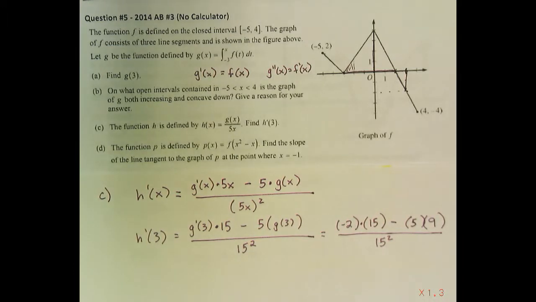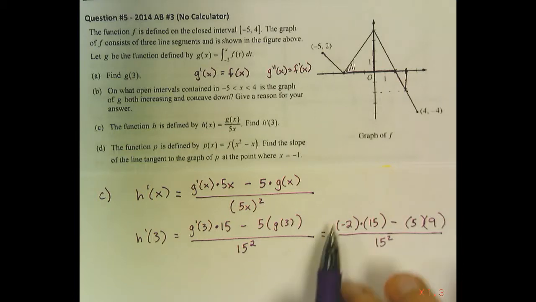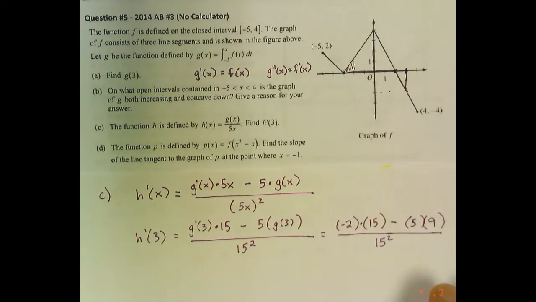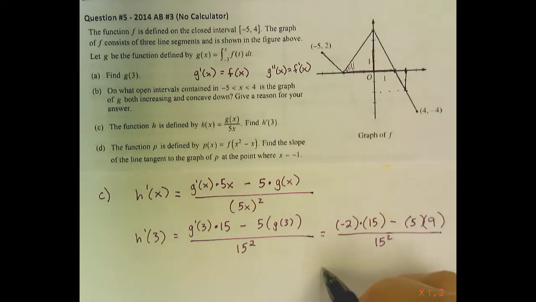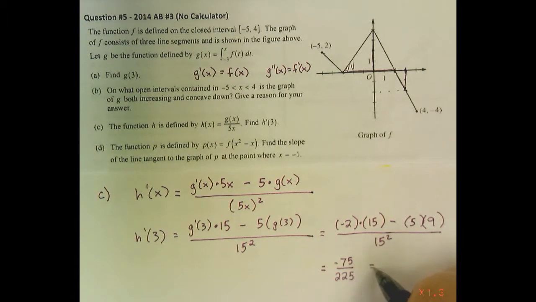Now this is a numeric answer, and this is sufficient for credit. But should you go down the possibly dangerous path of simplifying, you would see that this simplifies to negative 75 over 225, which further simplifies down to negative 1/3. This is worth 3 points.